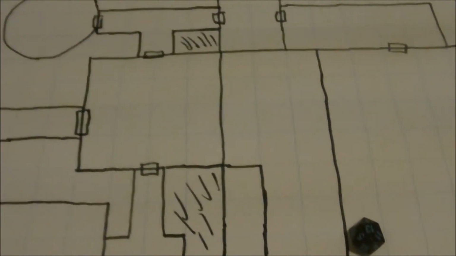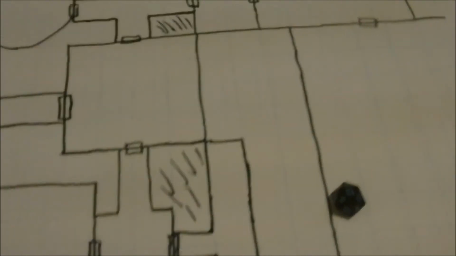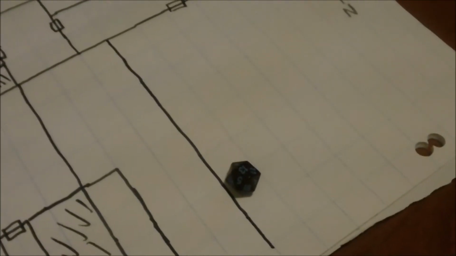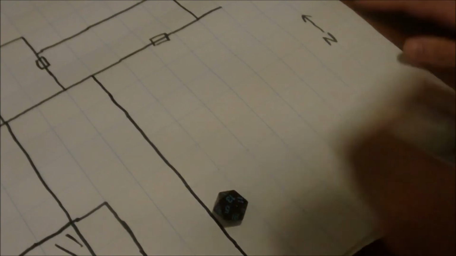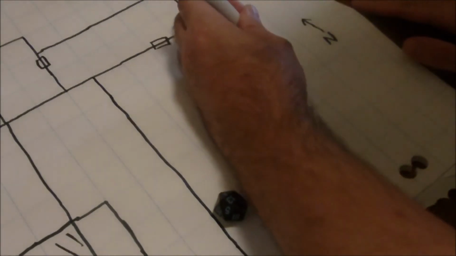Whoop. And knock the camera over. It's one of the downsides of being left-handed trying to reach around the camera here. So I'm just going to just set that up like that for now and just finish this off.